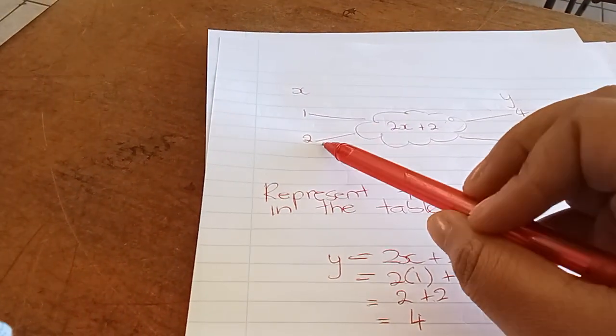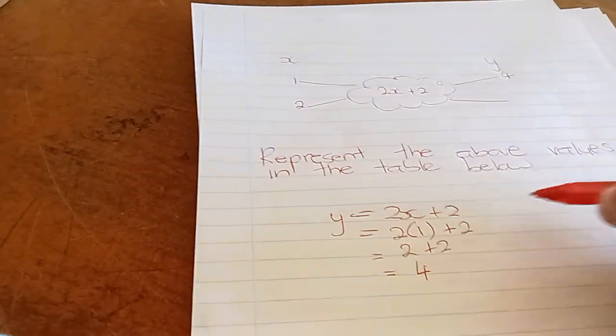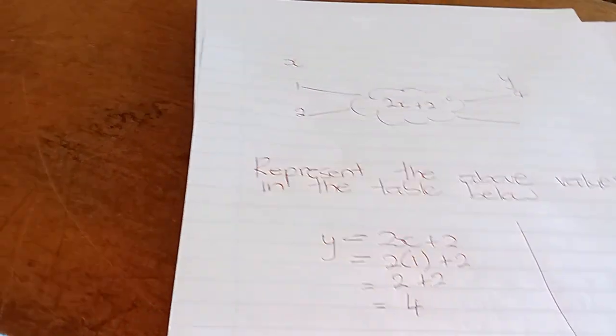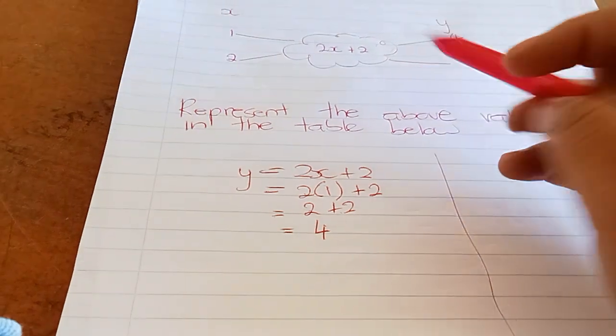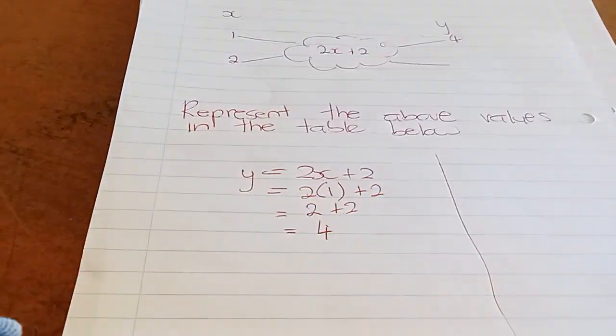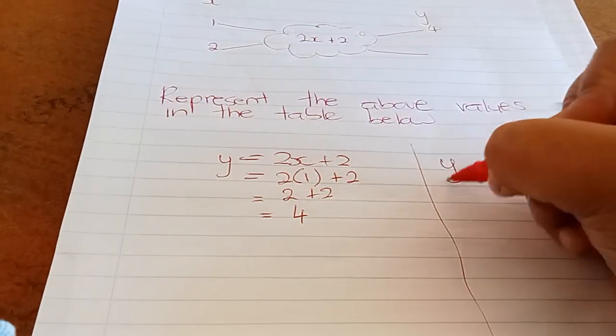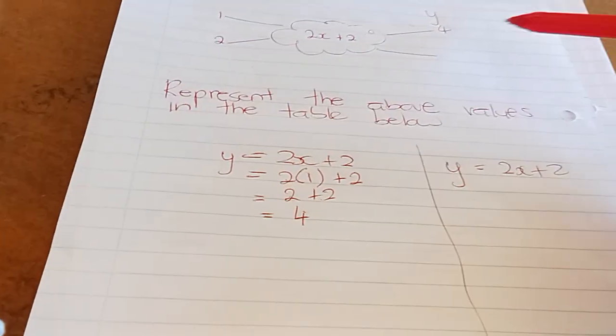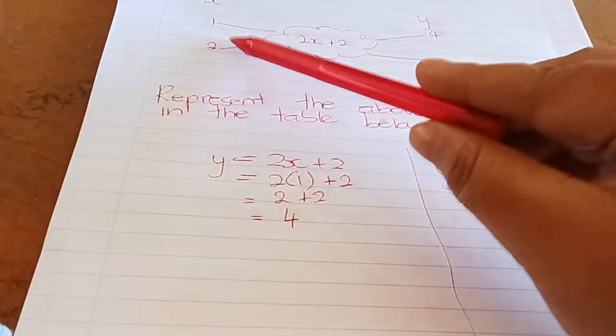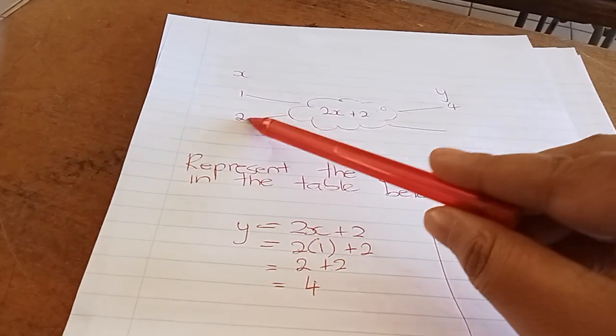So we are going to do the same thing with 2. Sorry for the noise, there's a lot of noise coming from the background. The formula we are going to use is y equals 2x plus 2. Our input value is 2, our x value is 2.